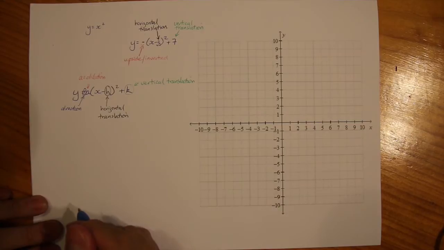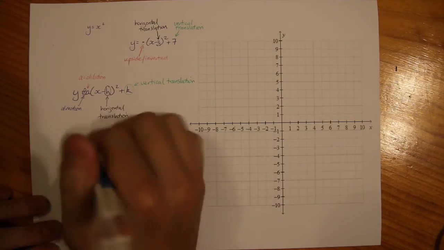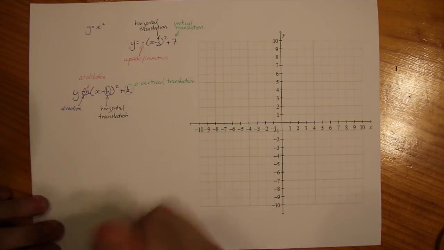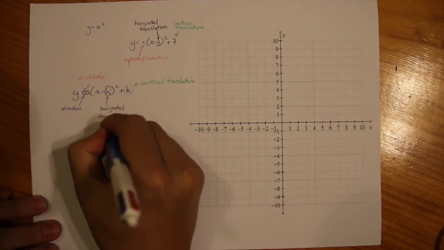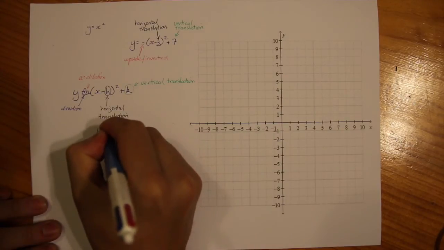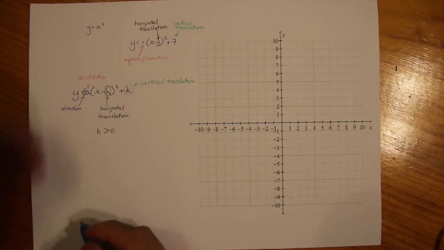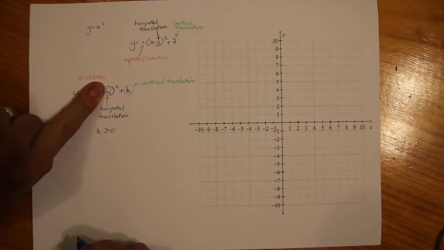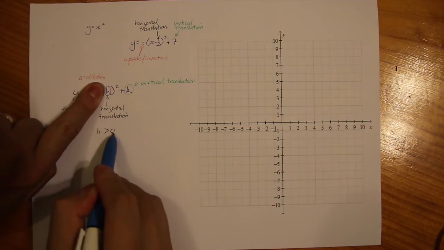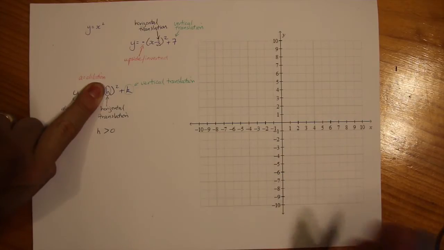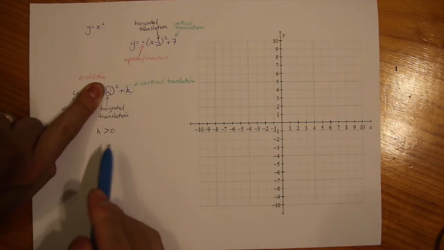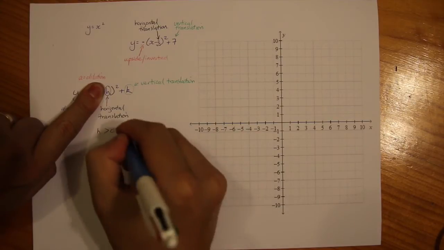Now, just in terms of the translation side of things, I'll add to this part here. If h is greater than 0, so exclude the negative, we're just looking at h on its own. If h is greater than 0, so 1, 2, 3, etc., it's going to be moving to the right.